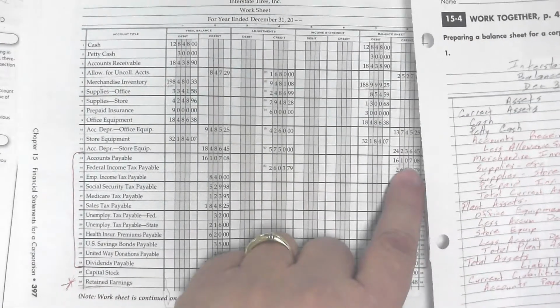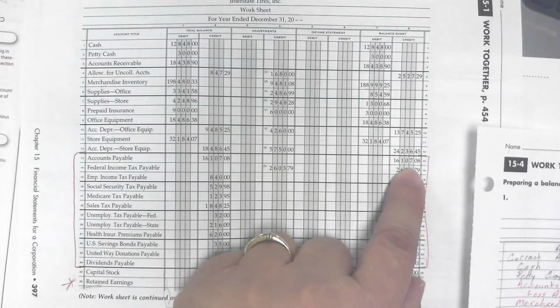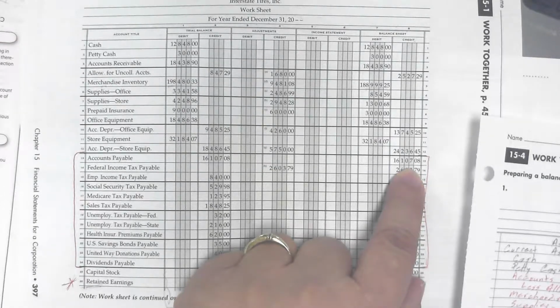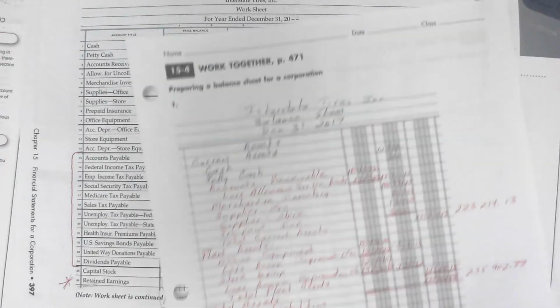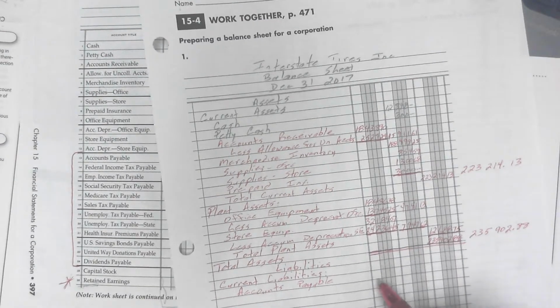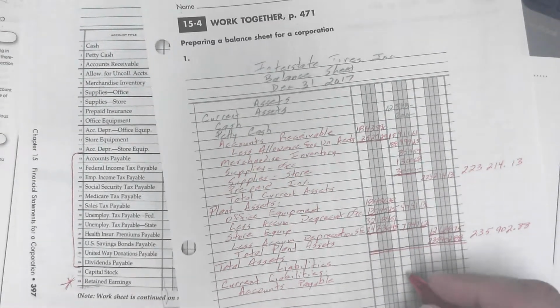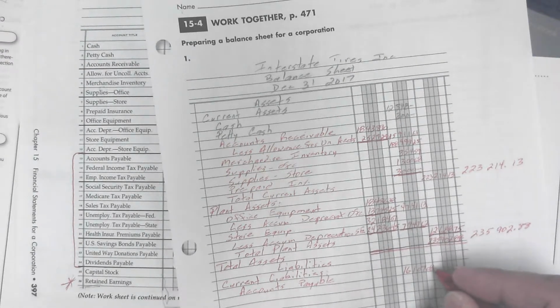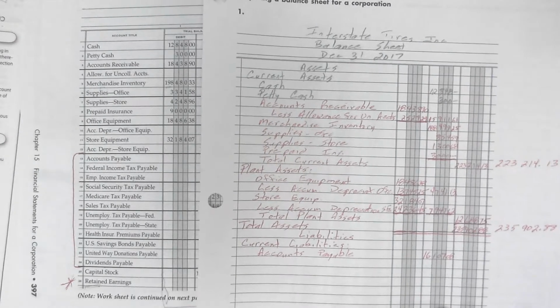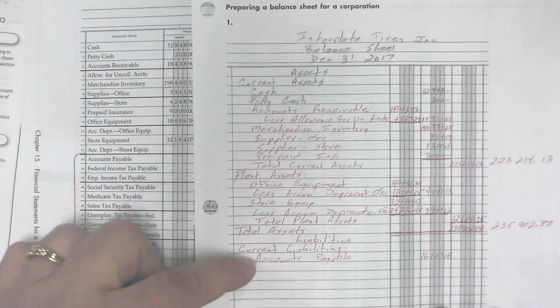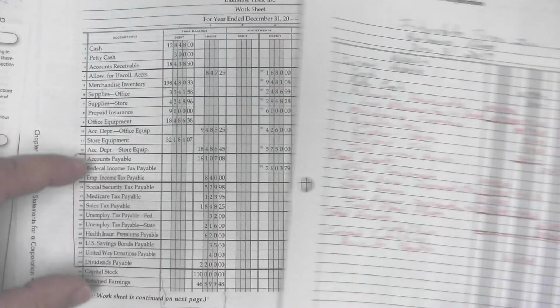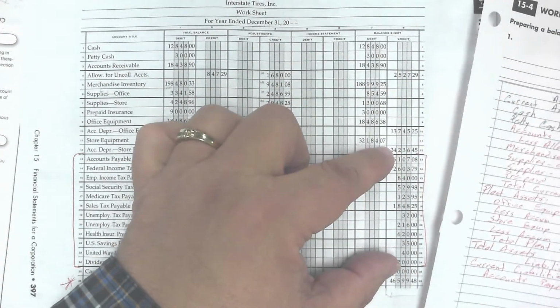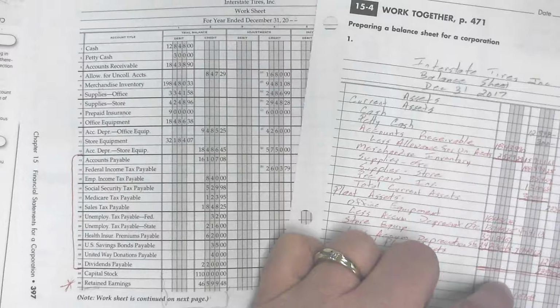And then let's see, our accounts payable amount was $16,107.08. So I'll write that over here in the middle column. 16,107.08. So now I'm just going to complete the rest of this section with my amounts from here in the middle column.